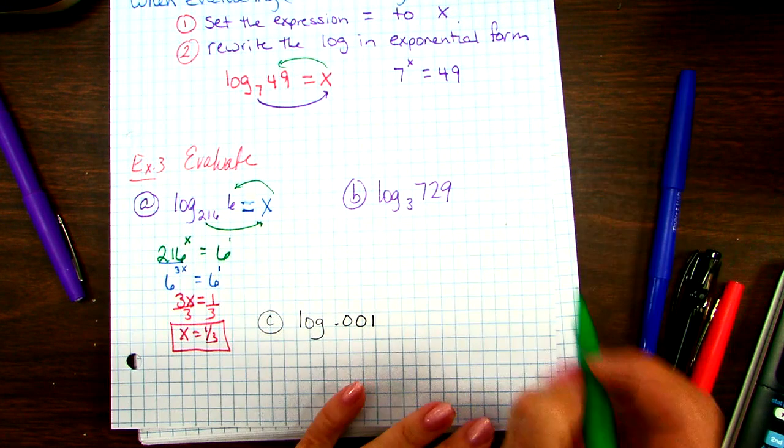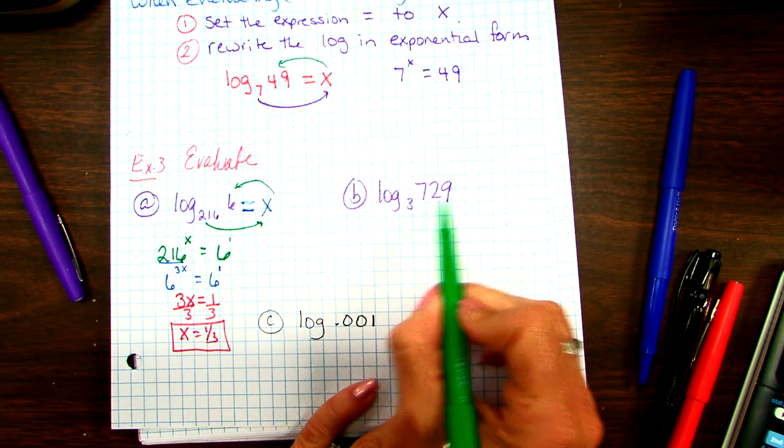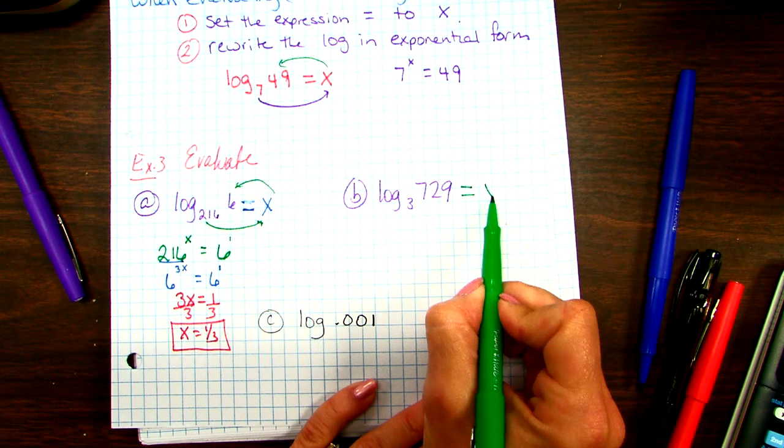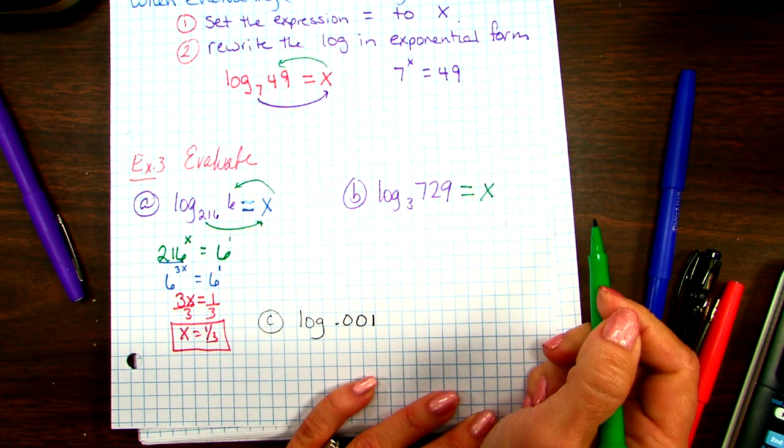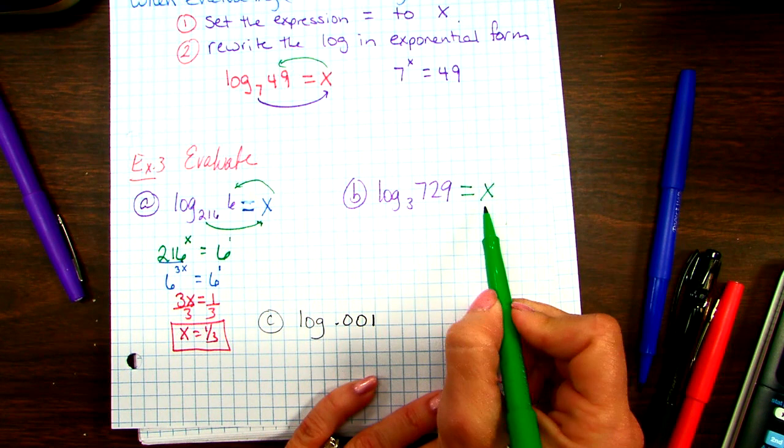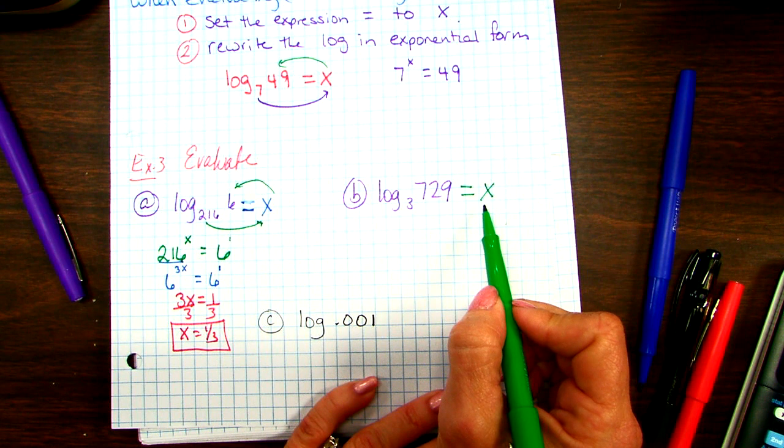Okay, let's do B. First step, set it equal to x. Make it look like an equation. You can pick whatever letter you like. You can choose all 26, pick an alphabet from another language. It doesn't matter.